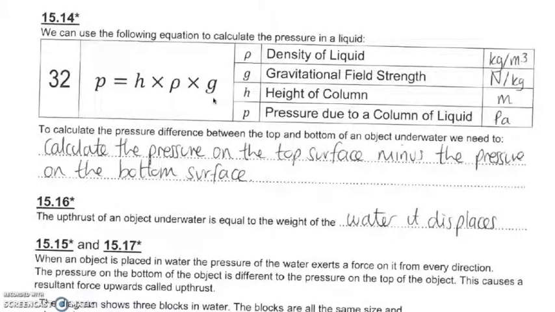Another important concept you need to be aware of is that the upthrust of an object underwater is equal to the weight of the water it displaces, okay? So just remember that the upthrust, which is obviously the upward force that the water can exert on any object that is on the water, is equal to the weight of that water that gets displaced by that particular object.